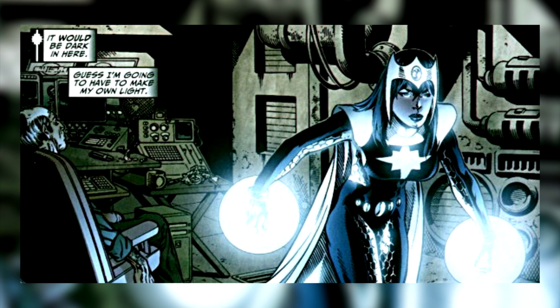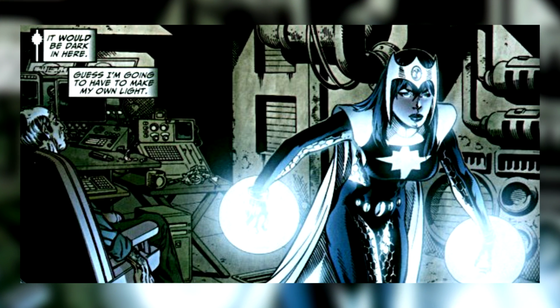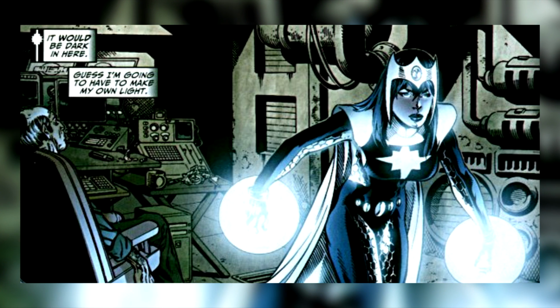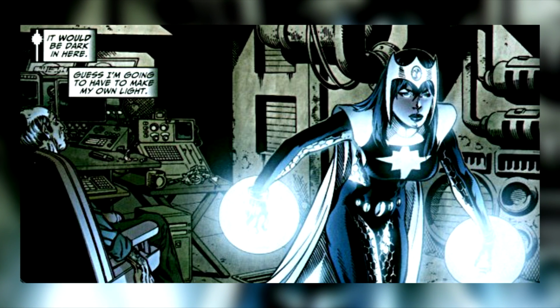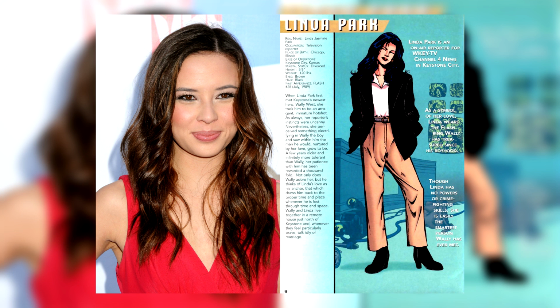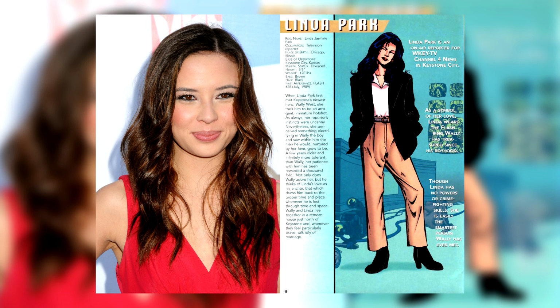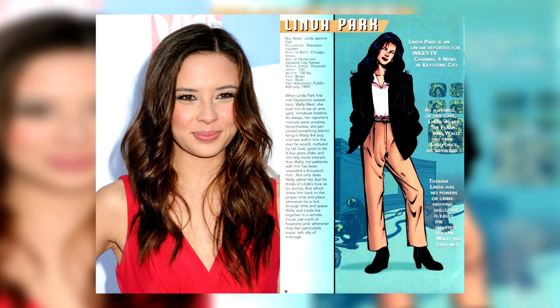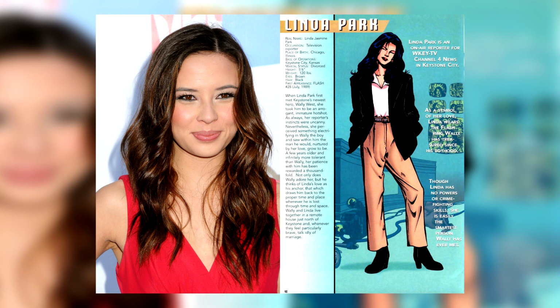Her weaknesses are nyctophobia, which is the fear of darkness. I think we're all a little bit afraid of the dark. And formerly, she has light dependency. If she's in areas with absolute darkness, her ability starts to weaken. Now that you have a little brief idea of who Dr. Light, Kimio Hoshi is, I keep mispronouncing that, I'm sorry about that, let's go ahead and jump onto Linda Park.